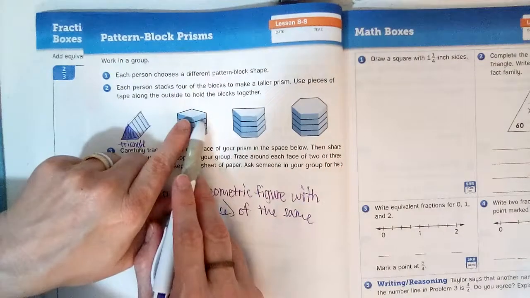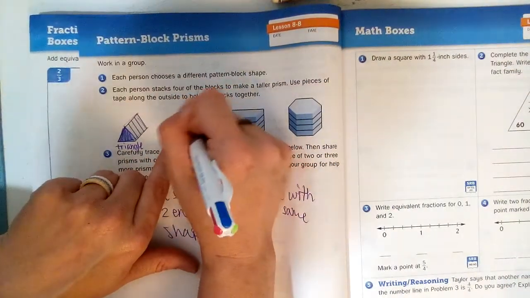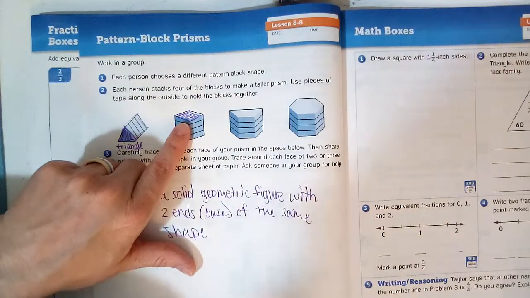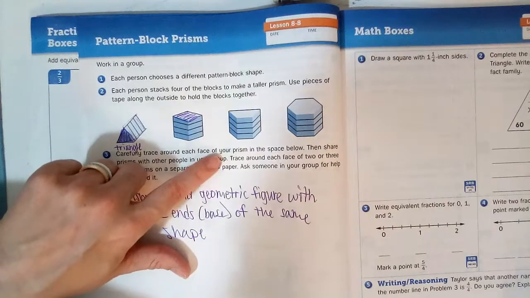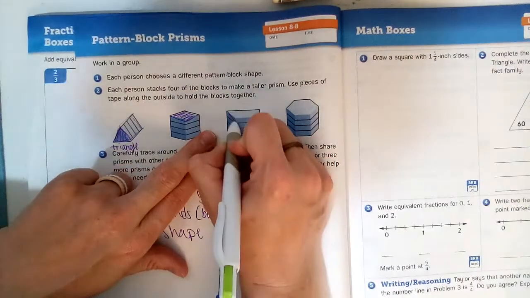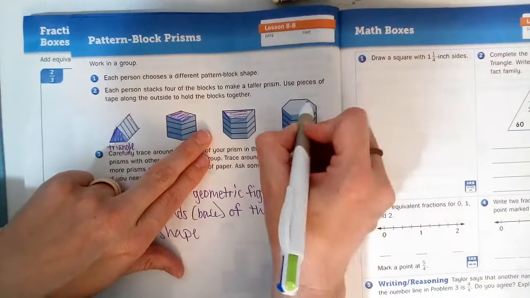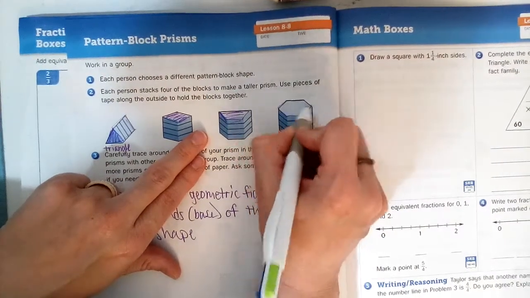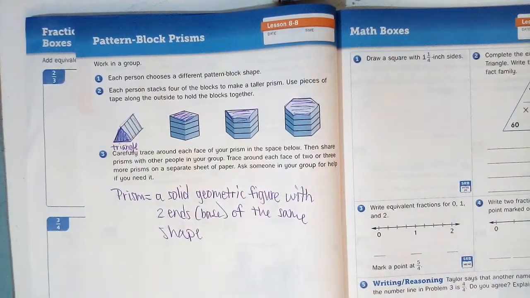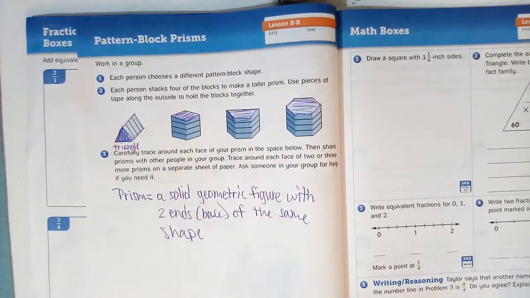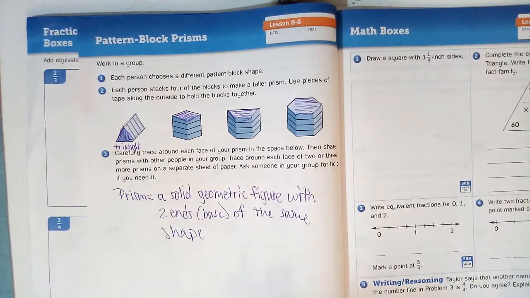If we look at this one, it has this shape as the top and the bottom. That's a square prism, rectangular prism. This one looks like a trapezoid. And this one is a hexagon. That is the base. So when we look at this one, please tear out page 221 of your math Homelinks.